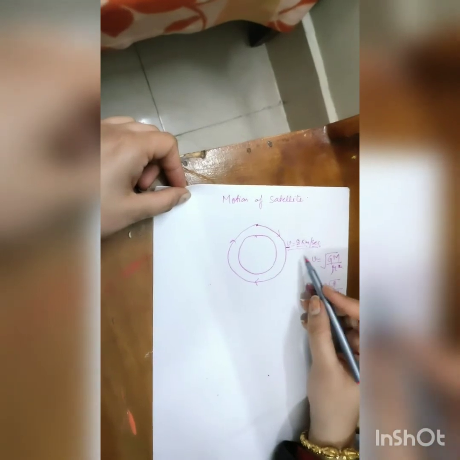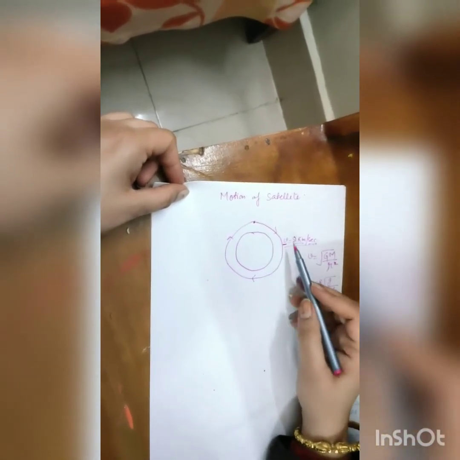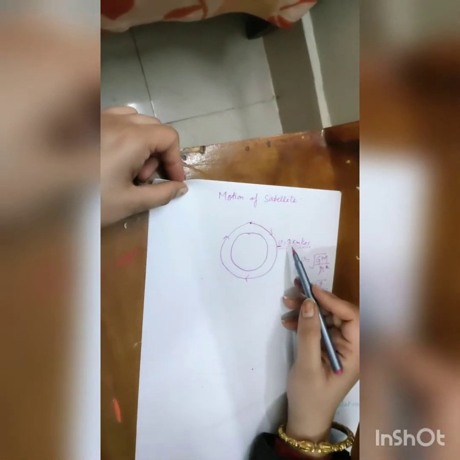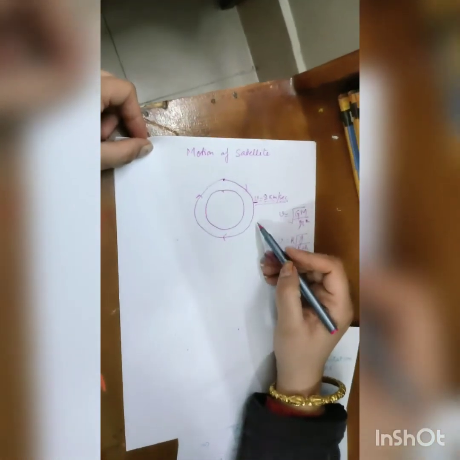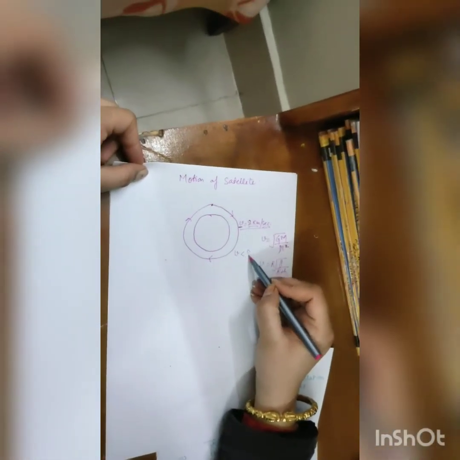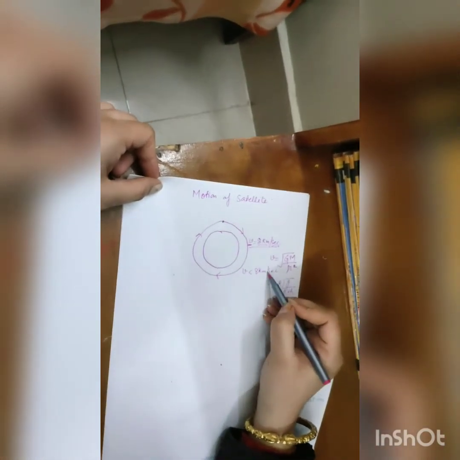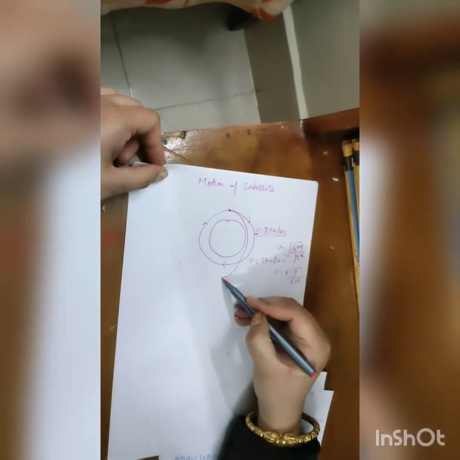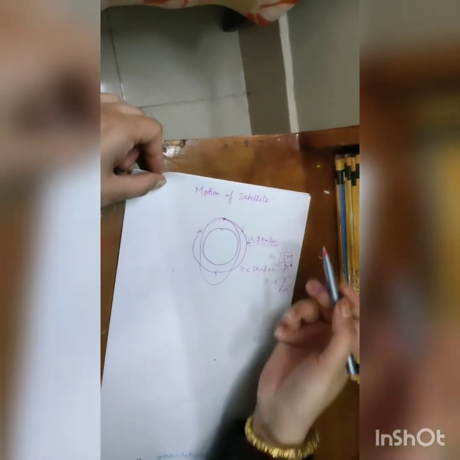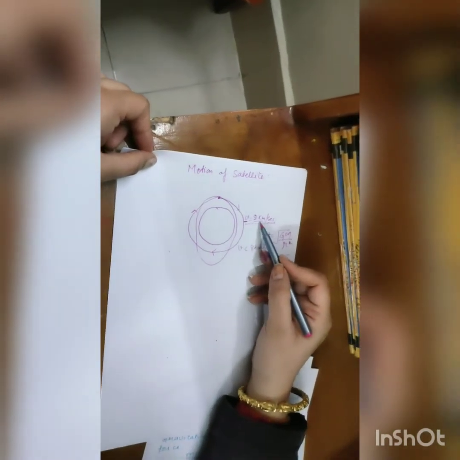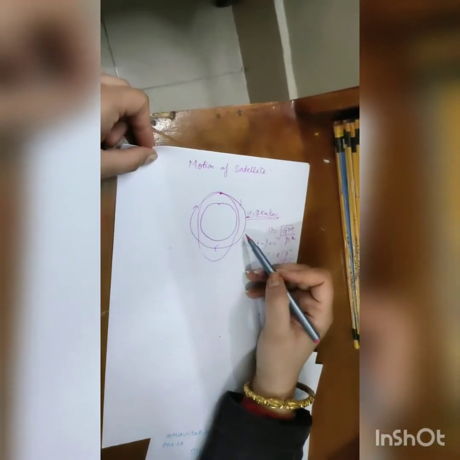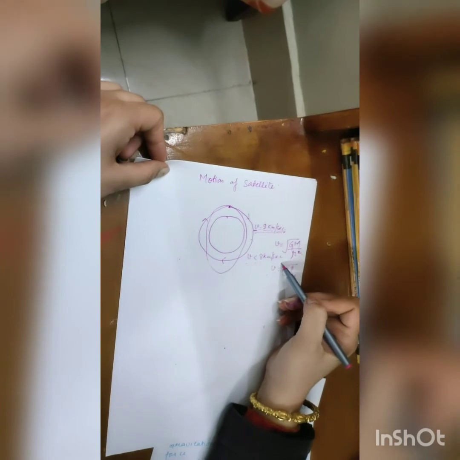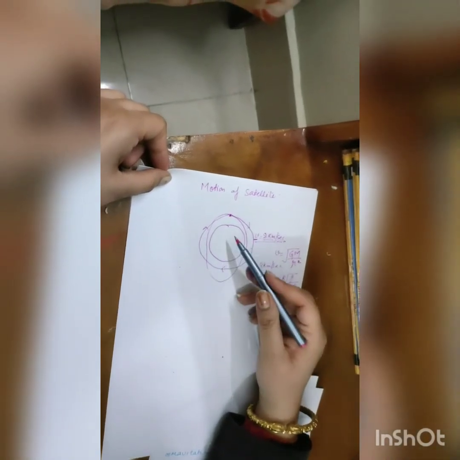And does this mean that the satellite can always revolve around the Earth in a circular orbit? No. This means that if the speed of the satellite is less than 8 kilometer per second, then the satellite will not follow a circular path, it will follow an elliptical orbit. So, if the orbital velocity is 8 km per second, then the satellite will follow a circular path, and if the orbital velocity is less than 8 km per second, then the satellite will follow an elliptical path.